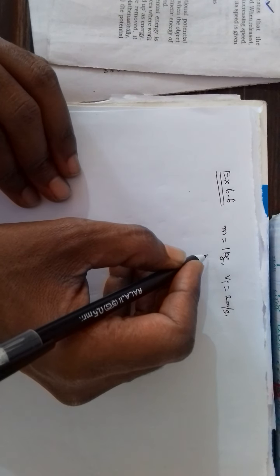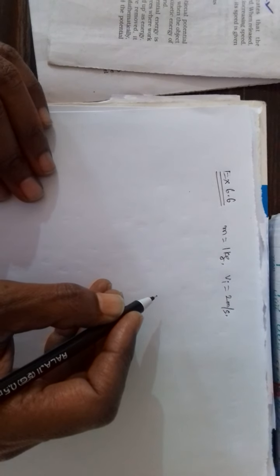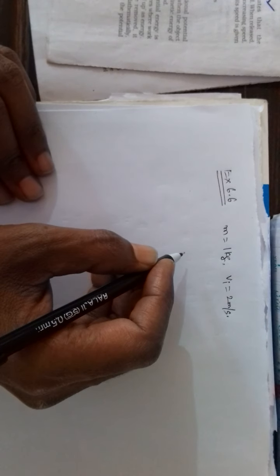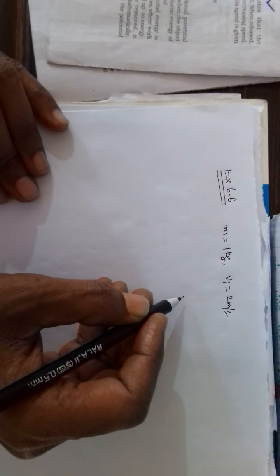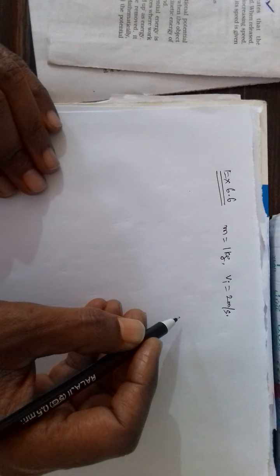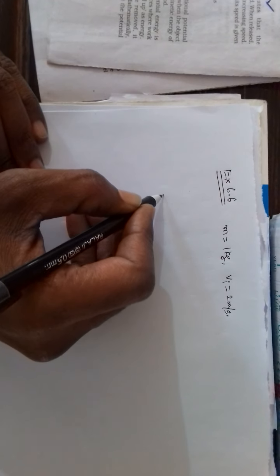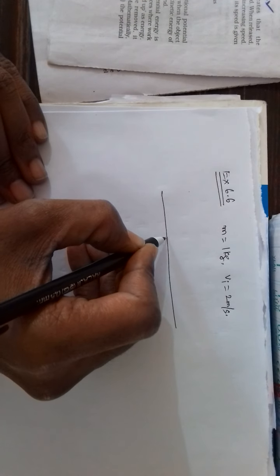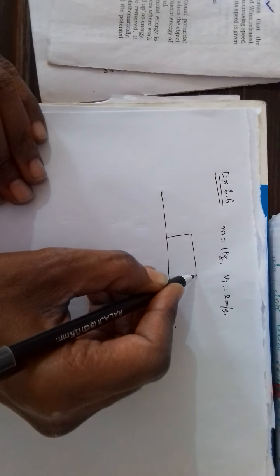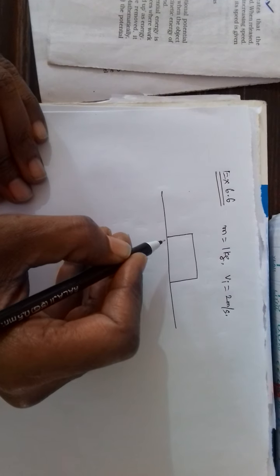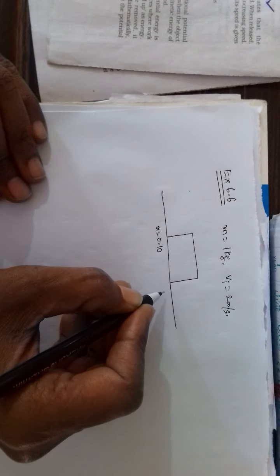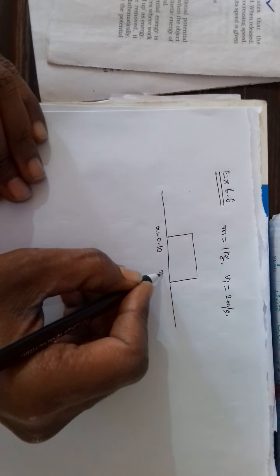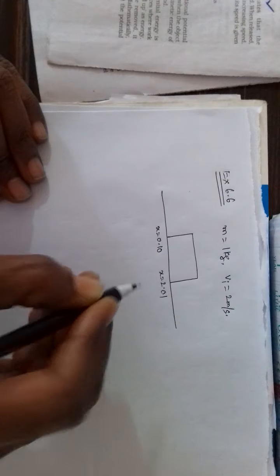Here, the block is passing through a patch, and let us draw a diagram for that. x is equal to 0.10, x is equal to 2.01.